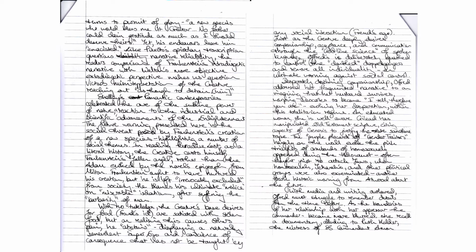An educated woman, she is well aware Gilead has manipulated Old Testament scripture, citing aspects of Genesis to justify the state-sanctioned rape. The purple placards of the gender traitors hanging on the wall evoke the pink triangles of armbands of homosexuals oppressed during the Holocaust. Often thought just to attack Jews, when homosexuals, Jehovah's Witnesses and other political groups were also exterminated. Another stark historic warning from Atwood about possible futures.